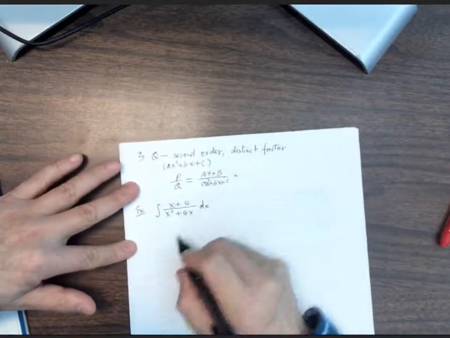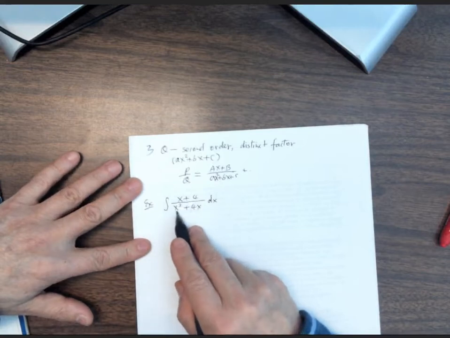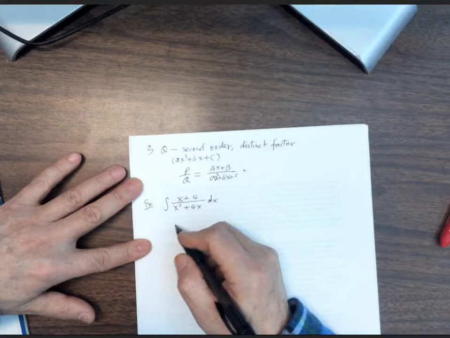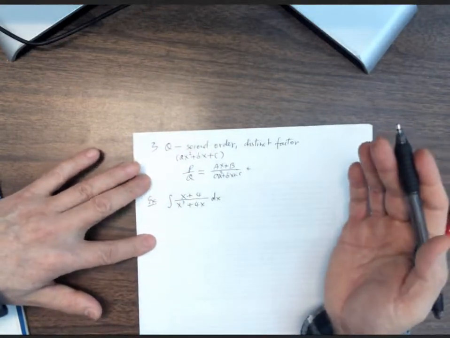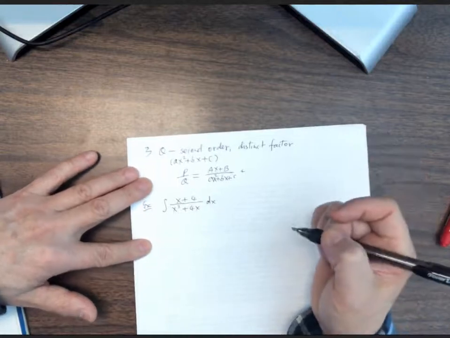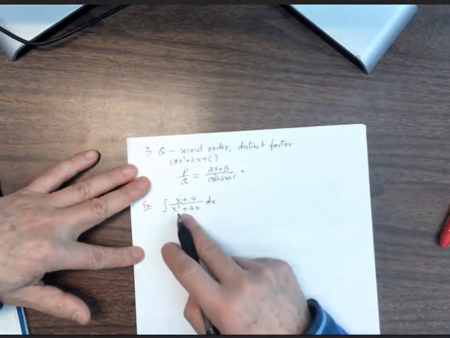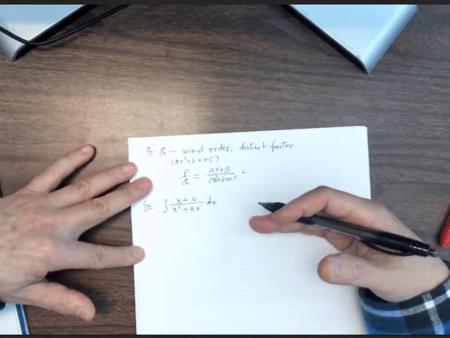Okay, let's see one example. So the fraction is x plus 4 over x to the third power plus 4x. First of all, we need to factor the denominator to see what kind of factors the denominator contains, because corresponding to different factors in Q, we assume different partial fractions on the right hand side.